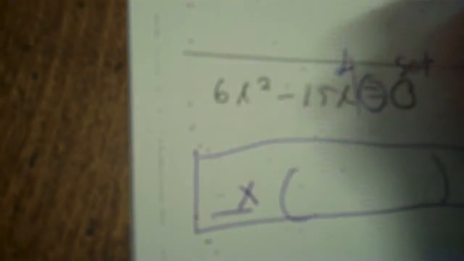So check for your letter. It's there, it's x. No negative. 6 and 15. Here's 6, here's 15, so it's 3. Now you go up and divide by 3x. So 6 divided by 3 is 2. X squared divided by x is always x. Negative 15 divided by 3 is negative 5, so minus 5, and then the x's cancel there. So we have now rewritten it into a P1 times P2.